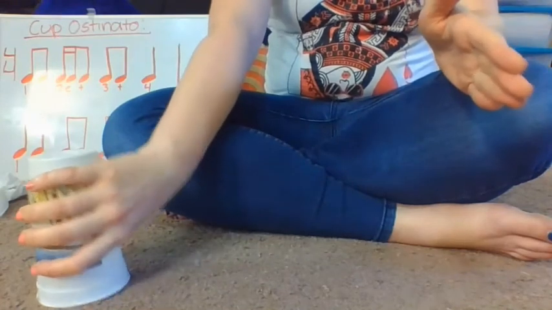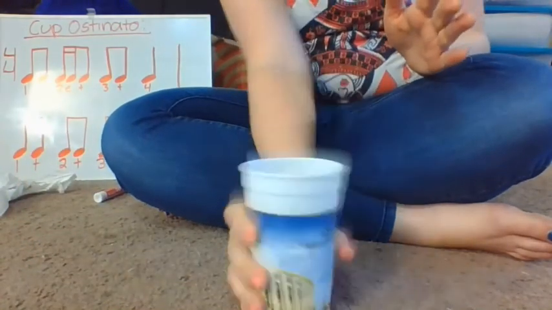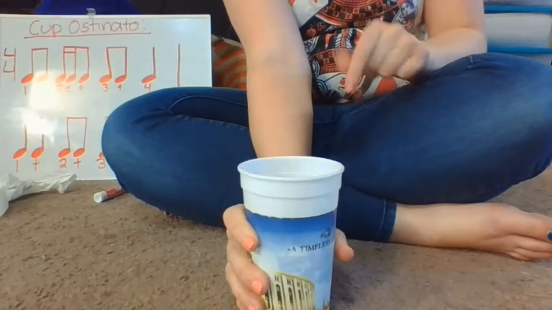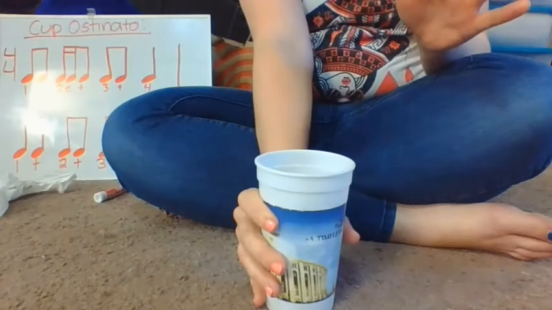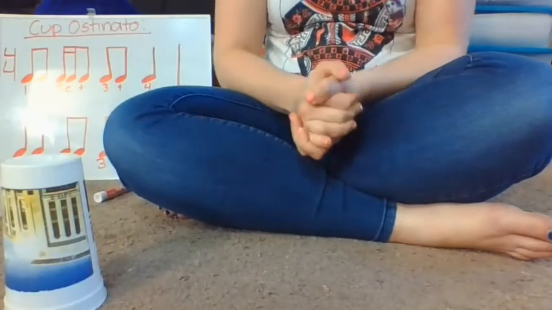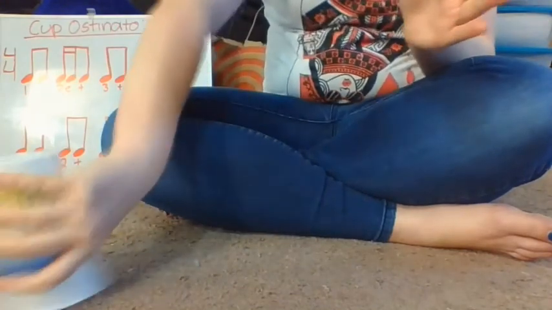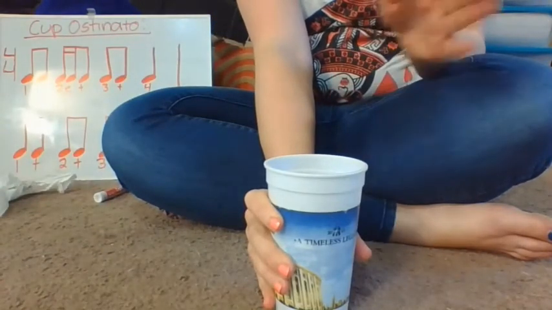You're going to bring the cup to your left hand, and then you're going to put it down on the floor. So that's going to be for beat 2. So here it is again. 2 and. Good. Now let's put the cup here, and let's do the first 2 beats. 1 and 2 and. All right, now keep your hand there.